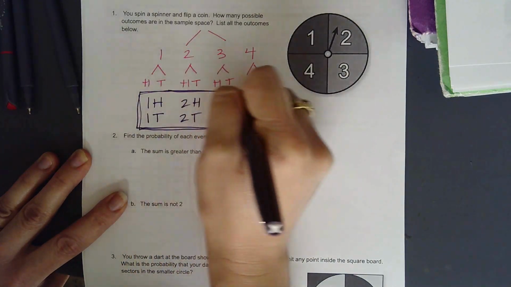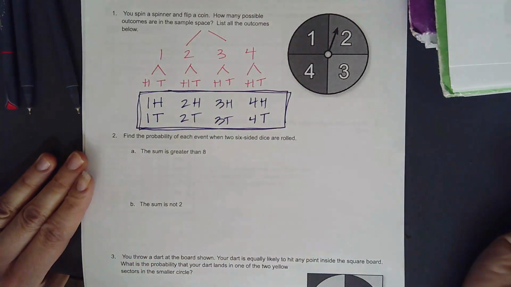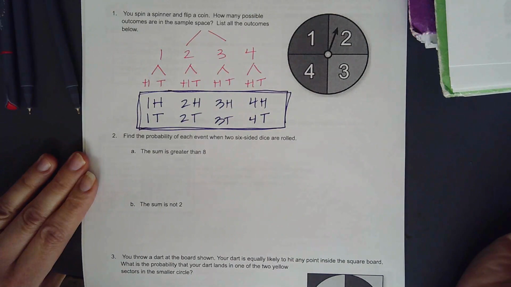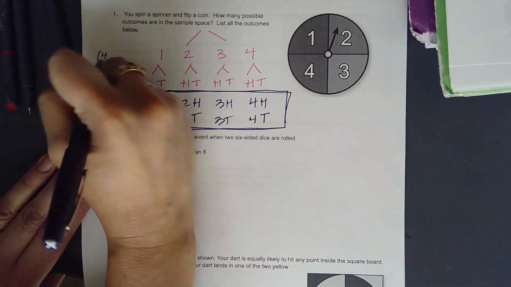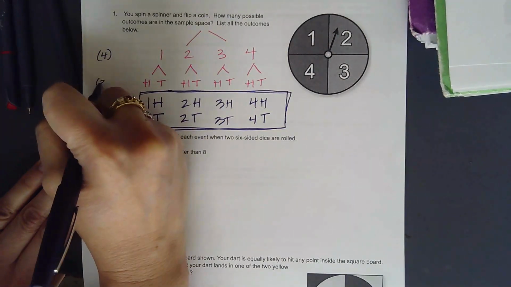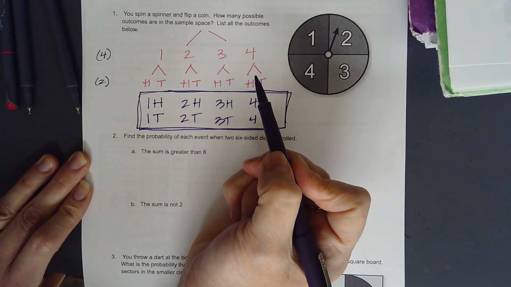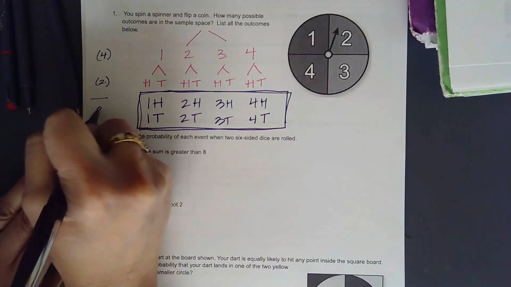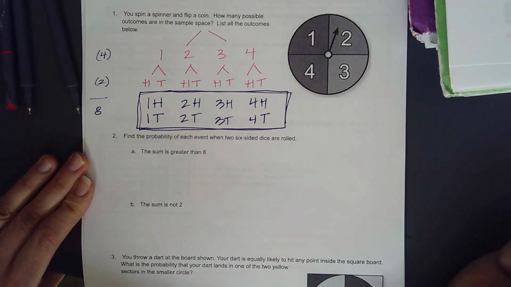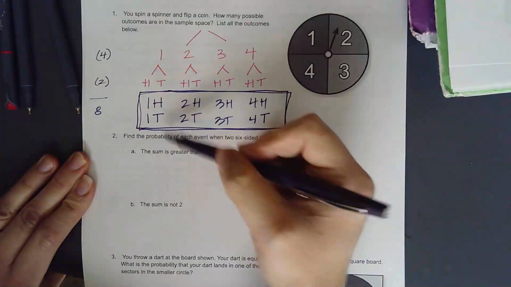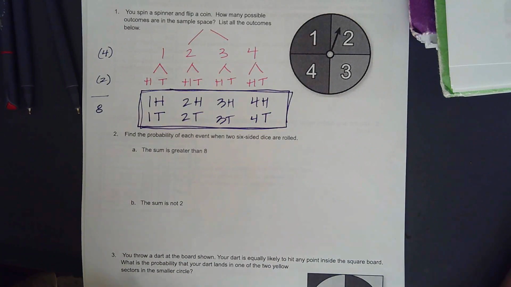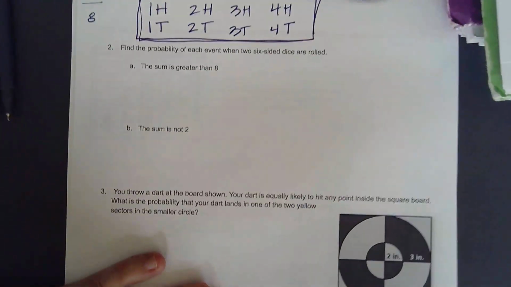So what I was doing above here was just a way to help organize. And again, if you were looking at it mathematically, there were 4 choices to begin with, and then 2 choices the second time. So 4 choices on this, 2 choices for flipping a coin. Together, that gives me 8 possible outcomes. So again, that's how many total outcomes I was looking for. All right, let's look at the next one.